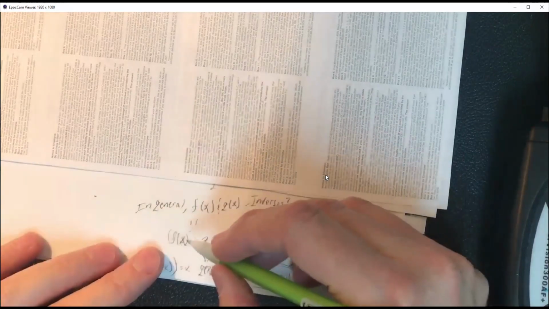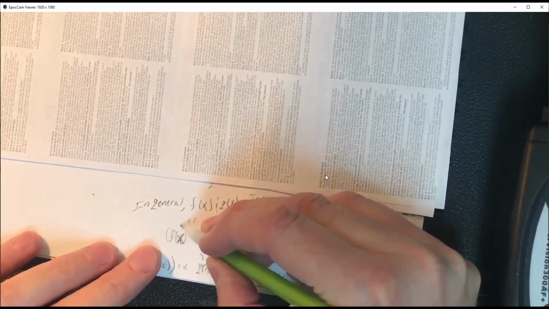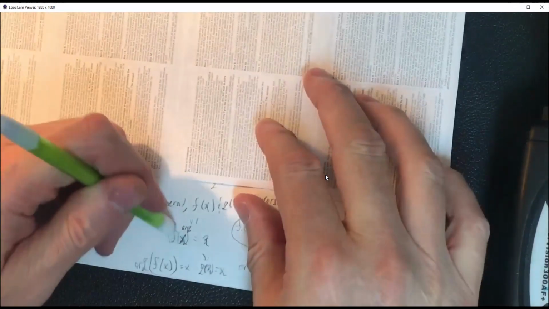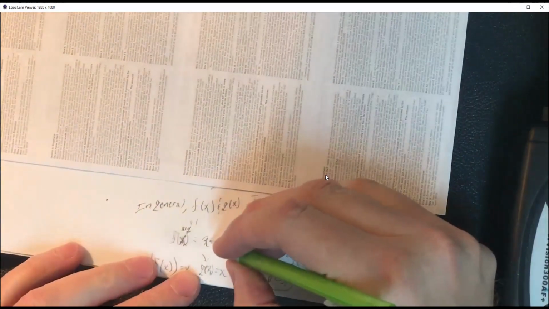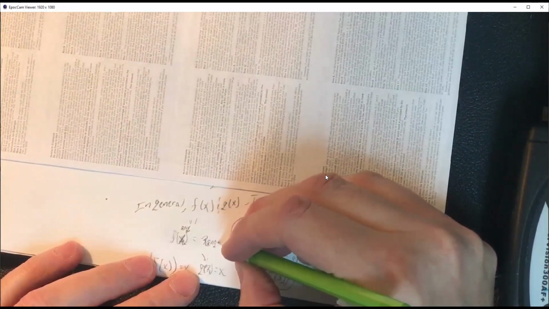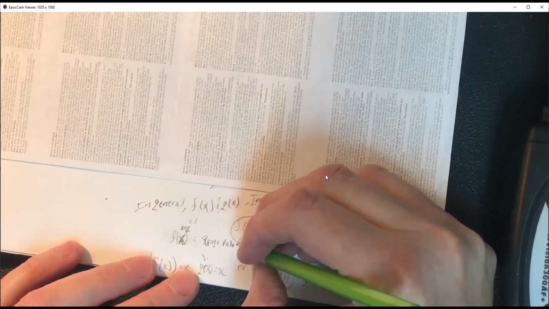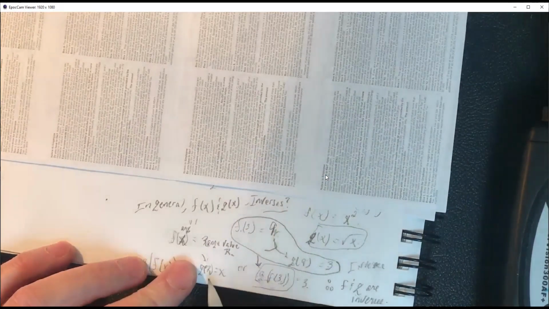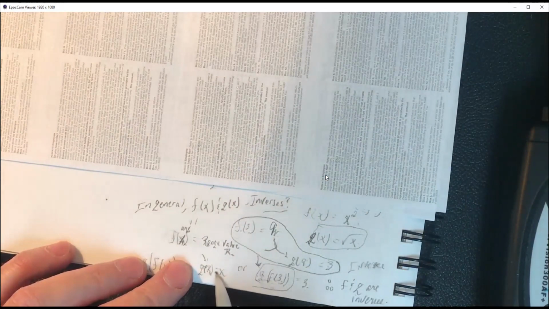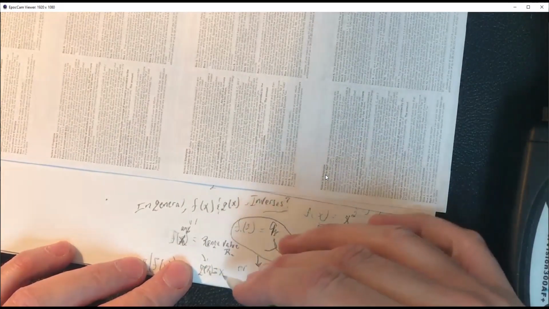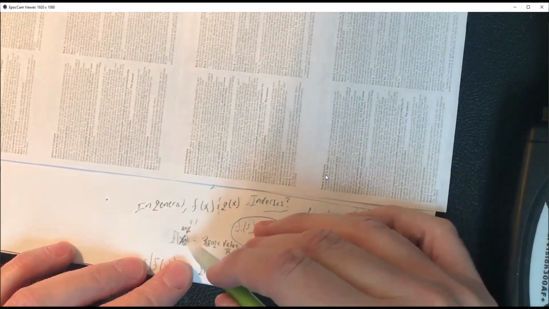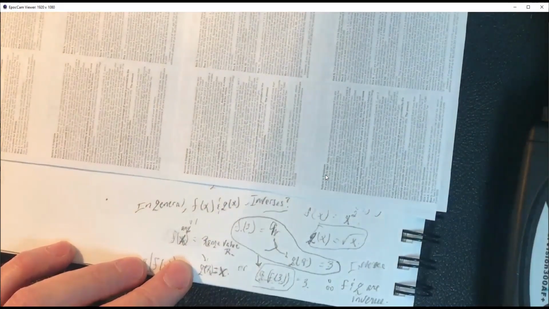In general, though, we'll say for any x, you put it into one function and we'll get some range value, say it's r for range value. Now put r, the range value, into the other function. If we get back the same x value, if this was a number like the 3, and if we get 3 back, well, then we know they're inverses of each other.